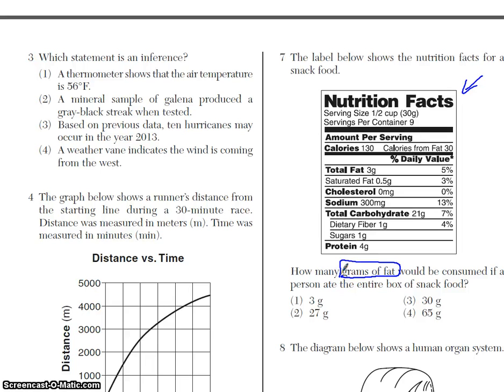And the mistake that you might make is total fat grams, right? And so if you said number one, that would be wrong because we're looking for the entire box.